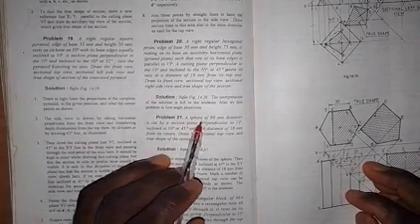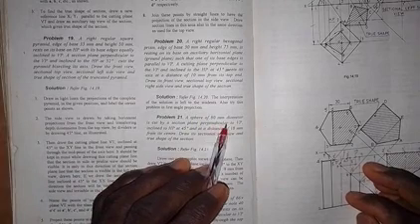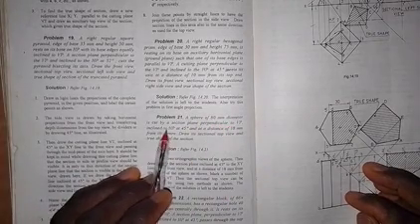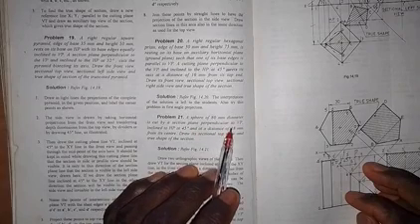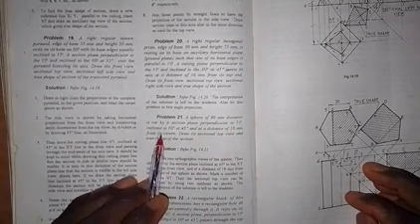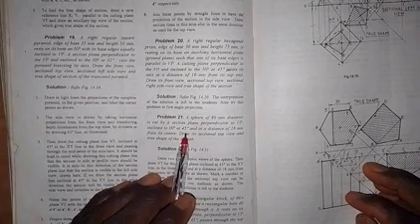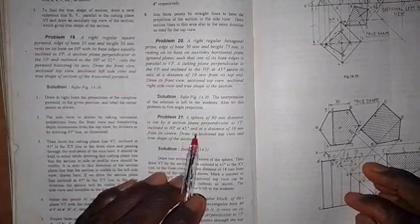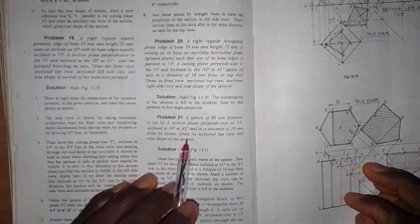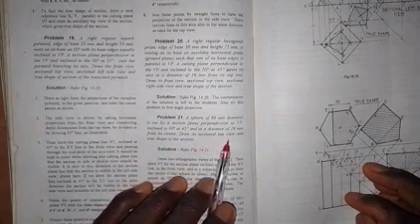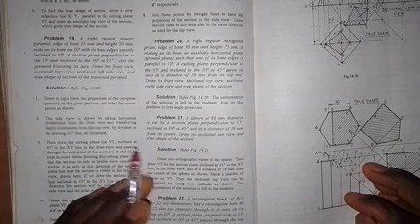As we have it, a sphere of 80 millimeters diameter is cut by a section plane perpendicular to VP, inclined to HP at an angle of 45 degrees and at a distance of 18 millimeters from its center. Draw its sectional top view and true shape of the section.